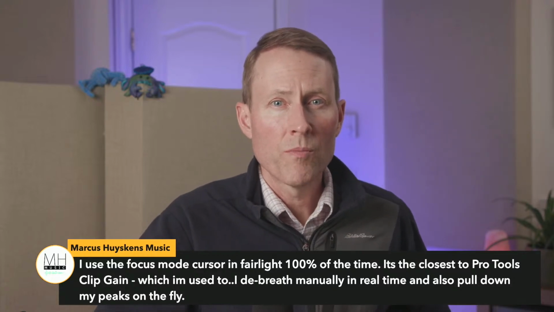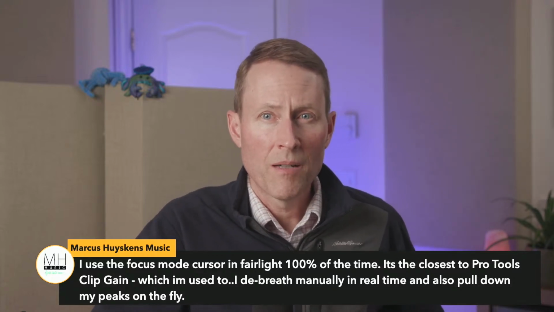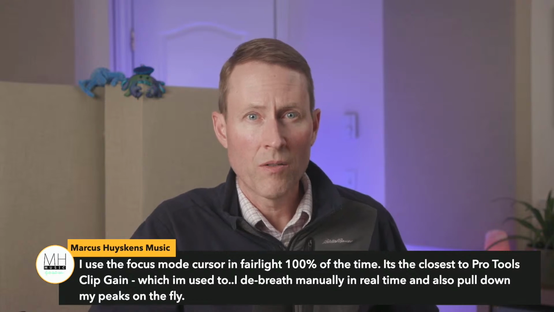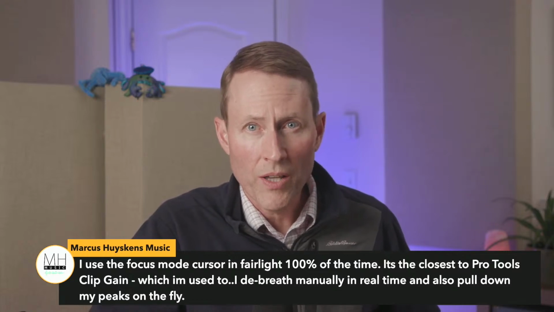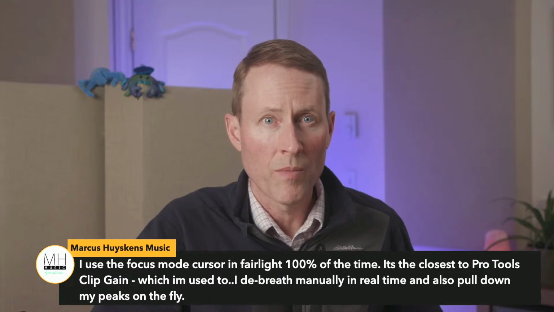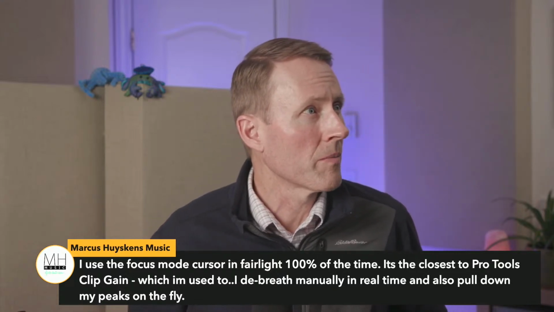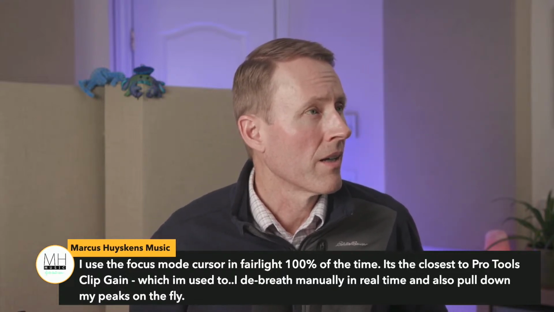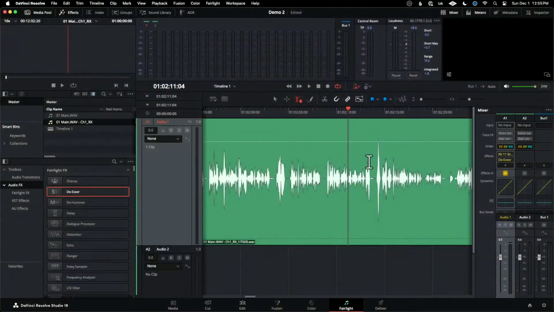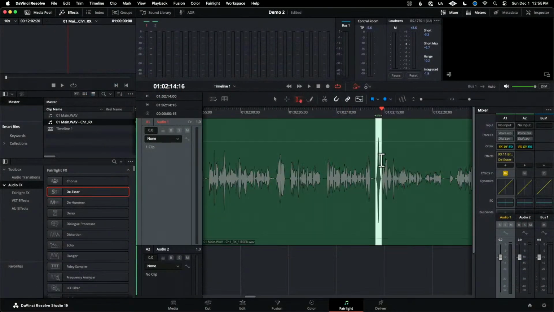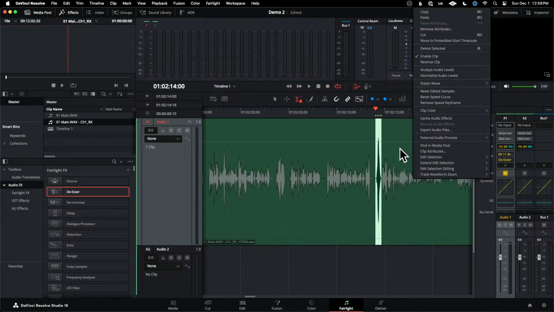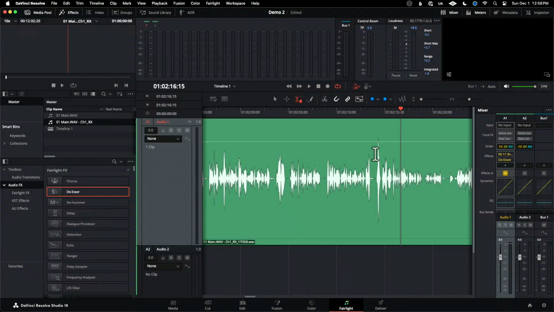Marcus says: I use the focus mode cursor in Fairlight 100% of the time. It's the closest to Pro Tools clip gain, which I'm used to. I debreath manually in real time and also pull down my peaks on the fly. So if we take a look back over here at the Mac, I assume that's this tool here, Marcus, where you can highlight something, and then there's a way that you can use it to also grab. Yeah, this makes sense.